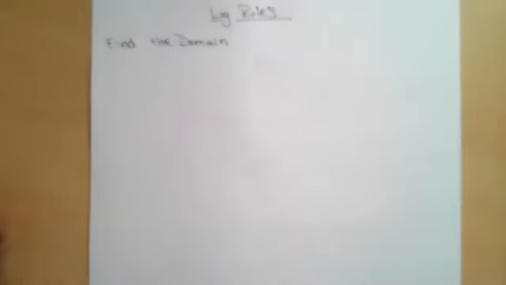A little blurry. Yeah, I just want to write a few things before I focus. Otherwise, the autofocus won't work on the camera. See, find the domain. Let me write the functions down.